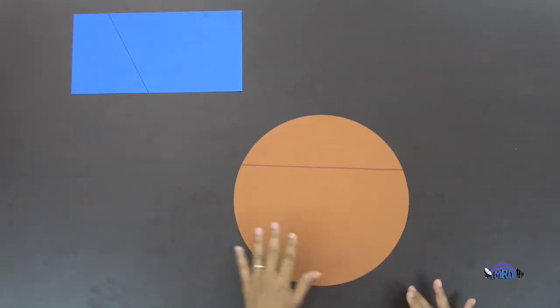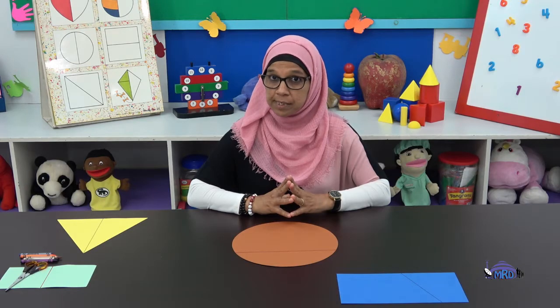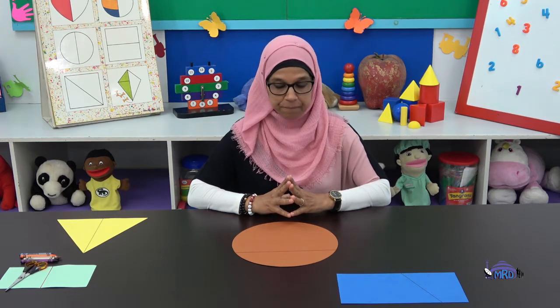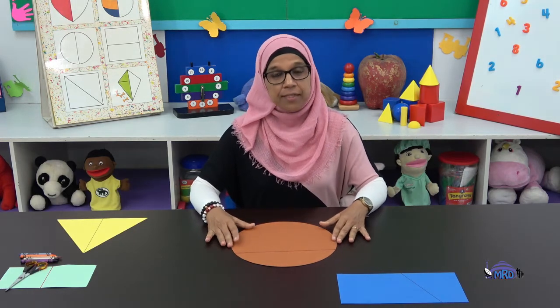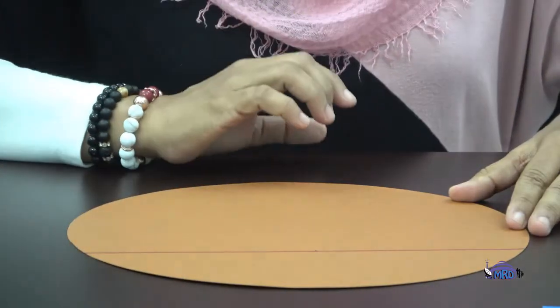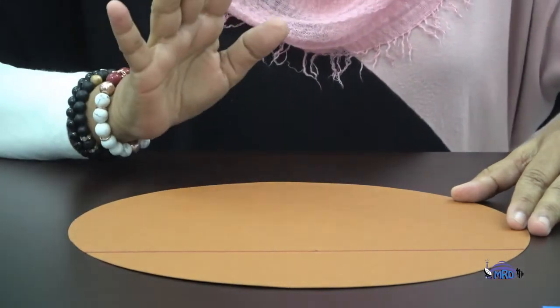Here's another circle. What do you think? 2 equal pieces or not? Is it separated or cut into 2 pieces which are equal? Is each piece a half? Well done. It's not. This is not separated into 2 equal pieces. Each piece is not a half.